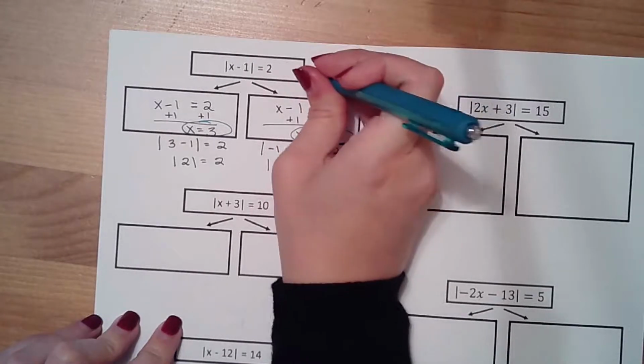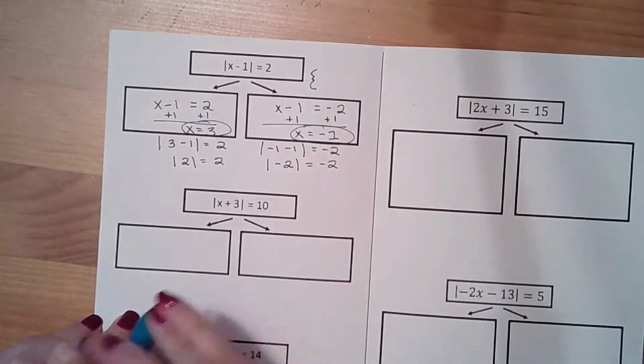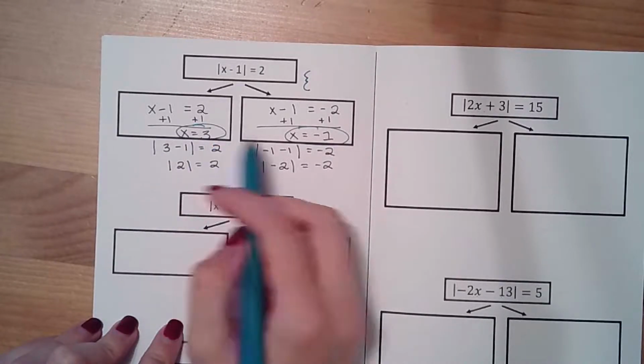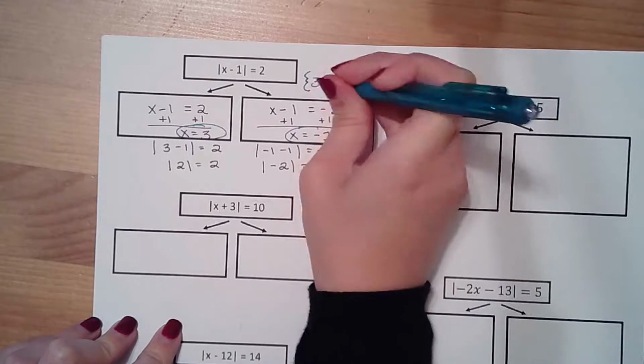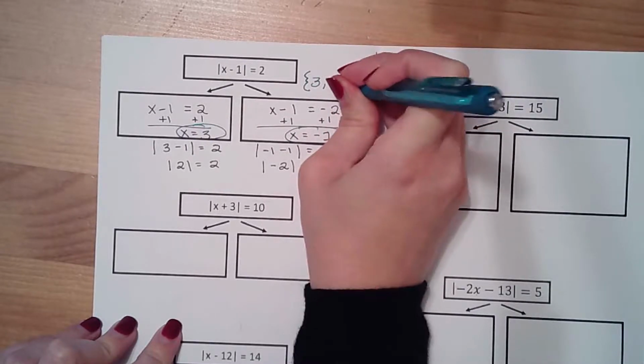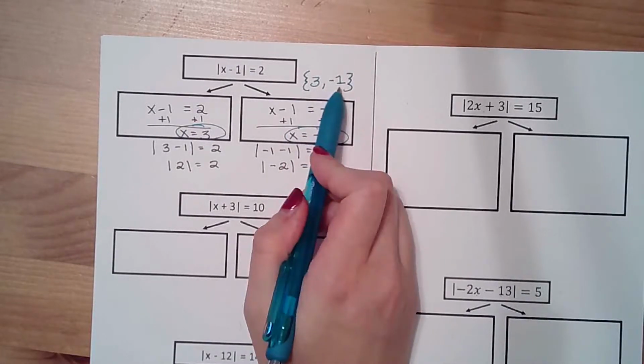There's actually another way that you'll see answers written for absolute value. Because we have 2 different answers here, sometimes you would see this written as 3 comma negative 1 written in squiggly brackets.